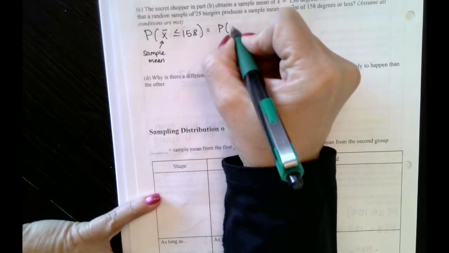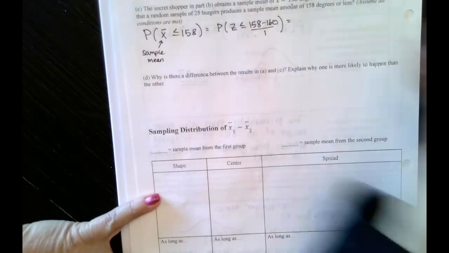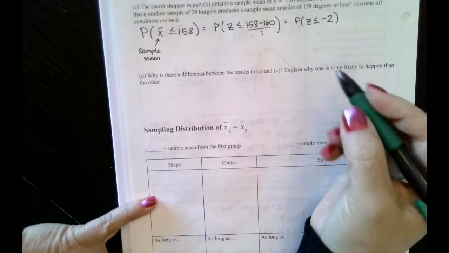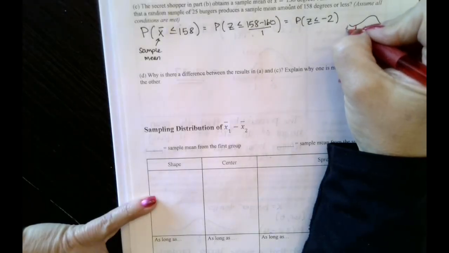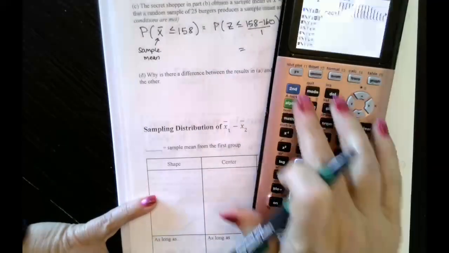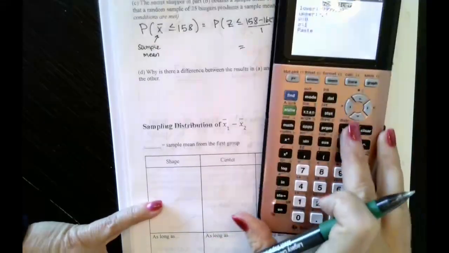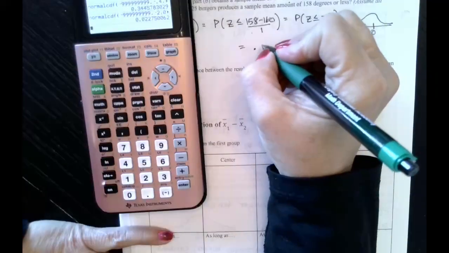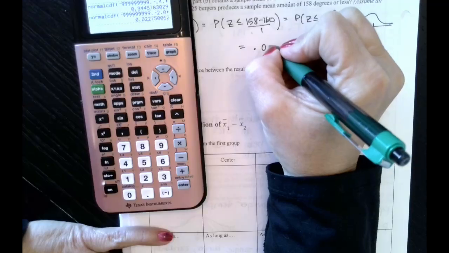We can convert this now to our z-score. So 158 minus 160, and our standard deviation was 1. This is going to give me a z-score, and I don't even need to plug that in, I almost did that, of -2. So what does my distribution look like? 0, -1, -2. So here is what I care about. Now I'm going to plug this in, norm, and I'm at -2, and this tells me the value is 0.0023.